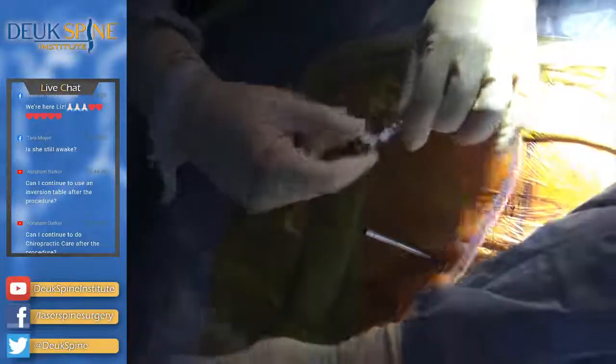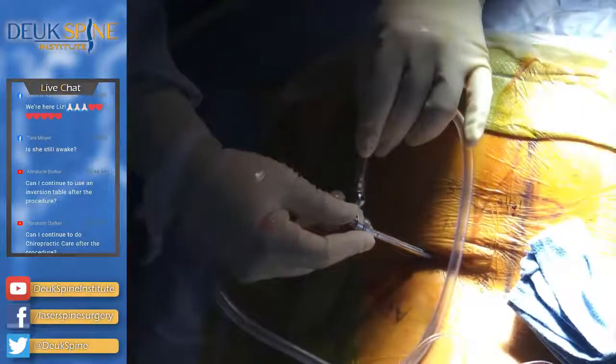All right, fluid adapter here. What do they say? Teamwork makes the dream work. Isn't that what they say?